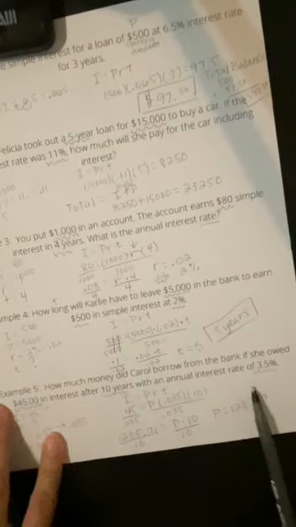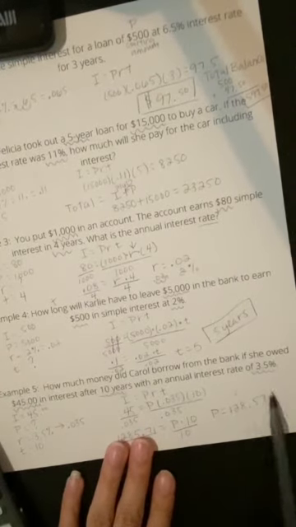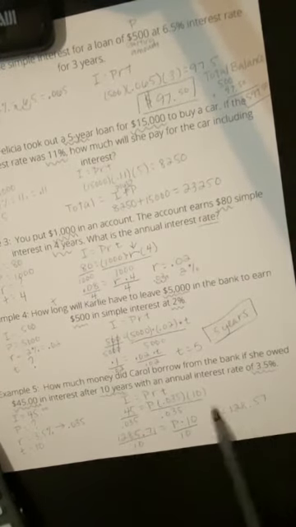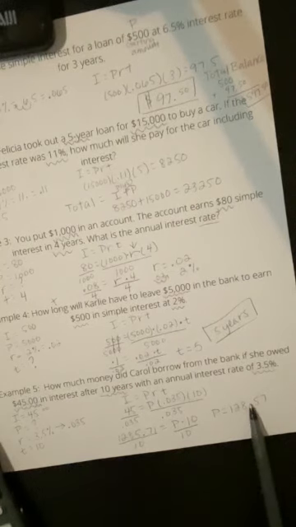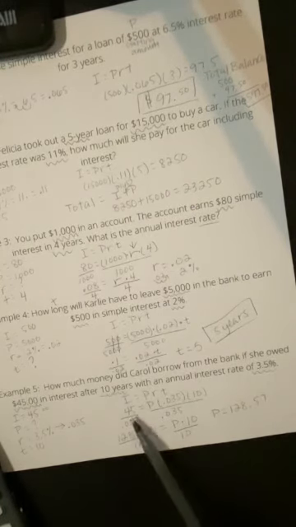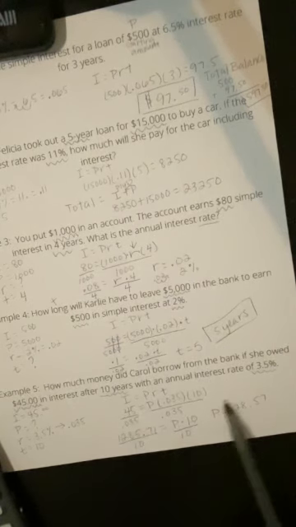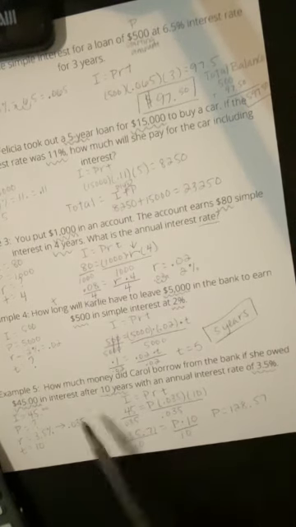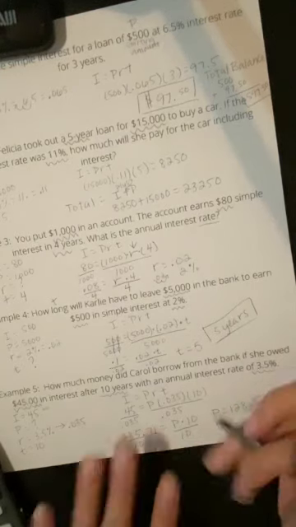Okay, so what this means is this was the amount that Carol borrowed at the beginning. So at 10 years with 3.5% interest, she only had to pay $45. Because this is kind of a small amount, so it sounds right. And that is it.